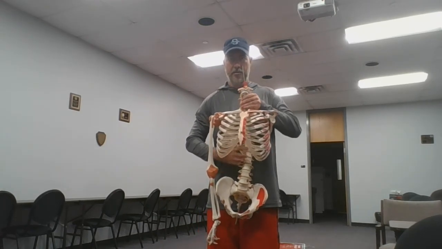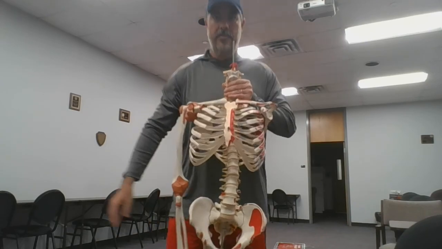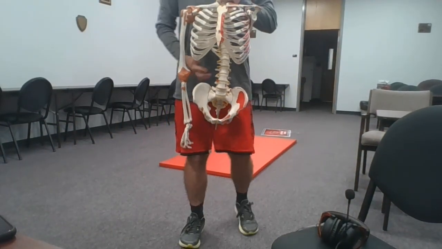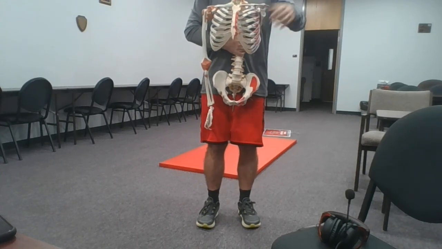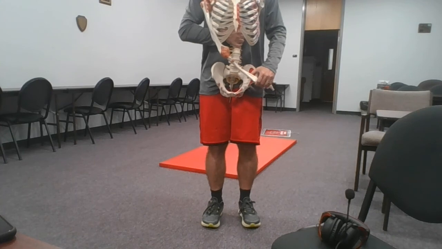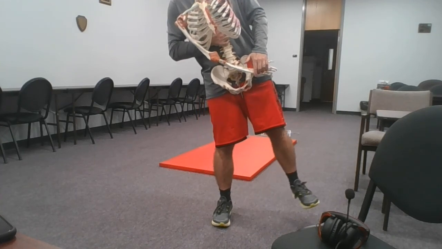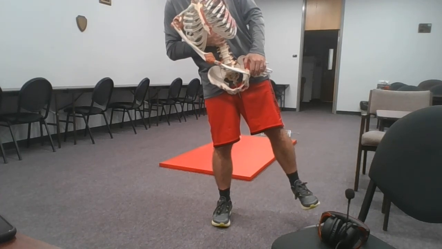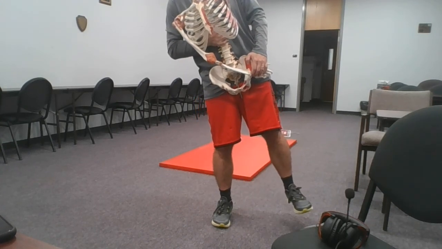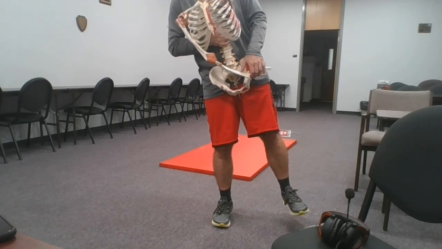Start here, and I do this. Did the pelvis rotate? Yes. How did it rotate?